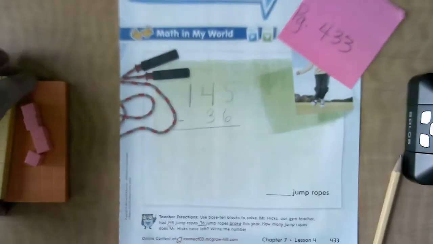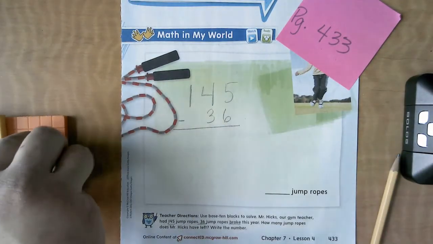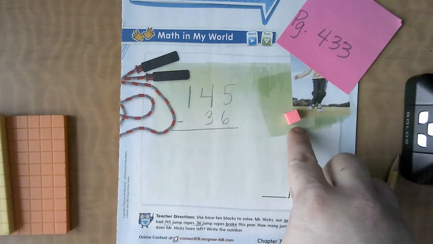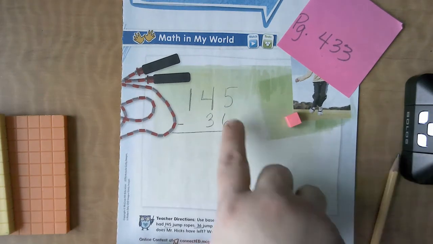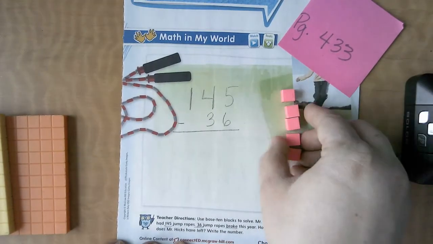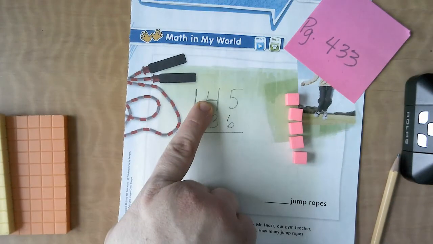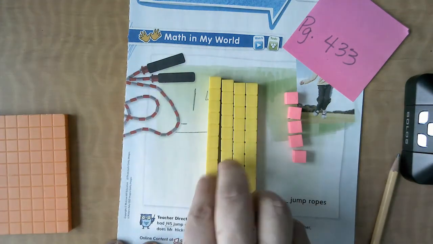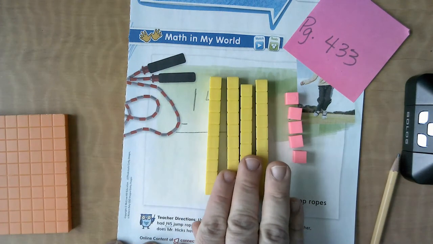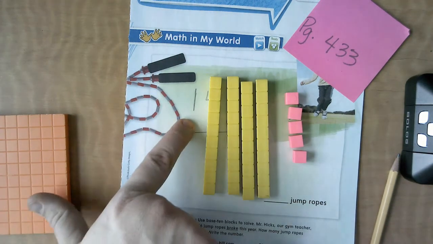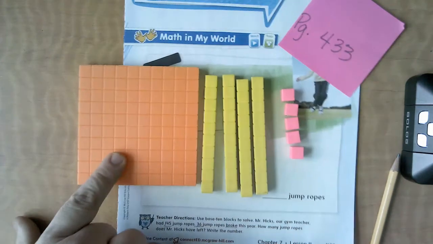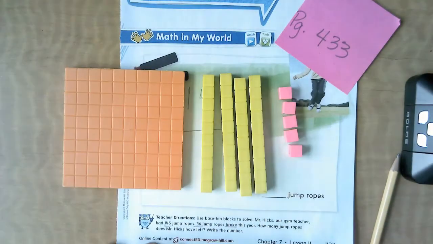Well, before we solve it on here, let's take a look at what this would look like. So if you remember, we've got our ones cubes. Each one of these is worth 1. So I've got 5 of my ones. 1, 2, 3, 4, 5. My 4 is my tens place, which are my straights. So I've got 4 straights here, because there's 4 groups of 10. And my 1 is in the hundreds place, so I have a 100 flat.